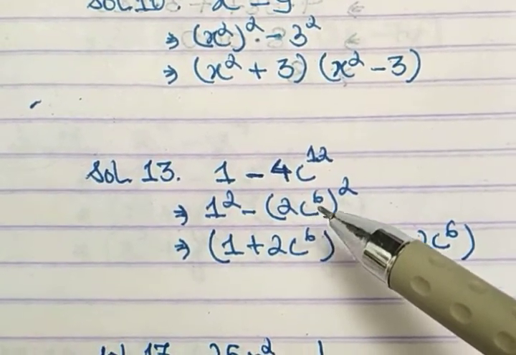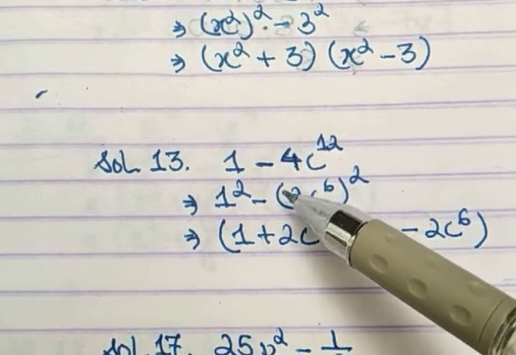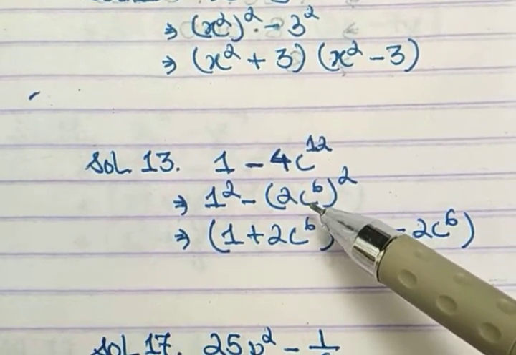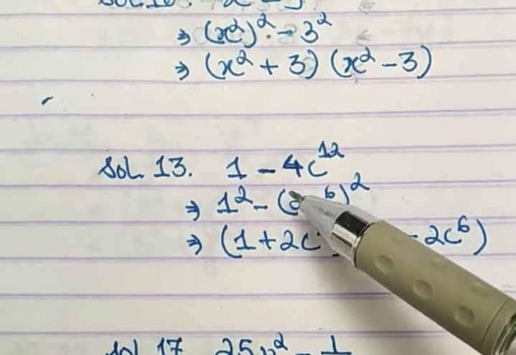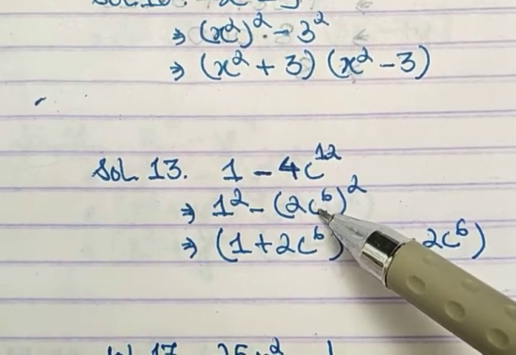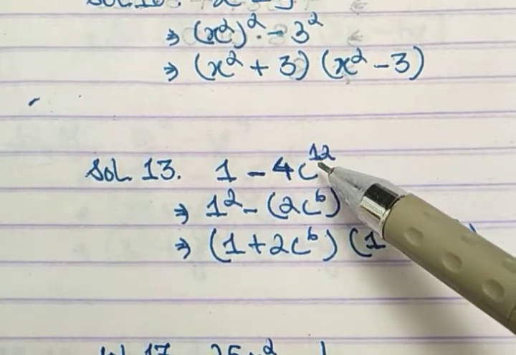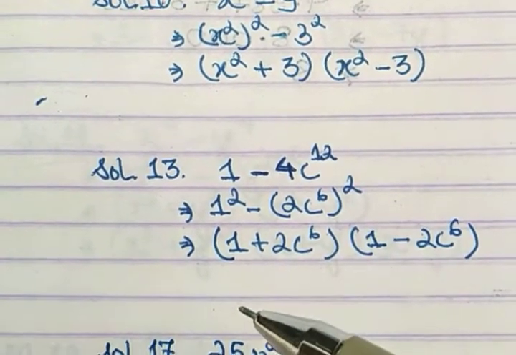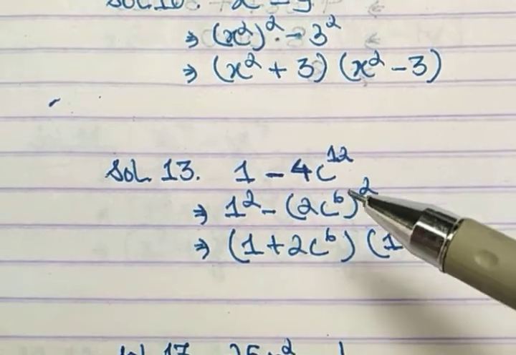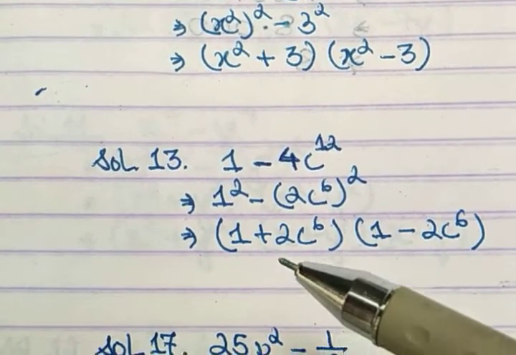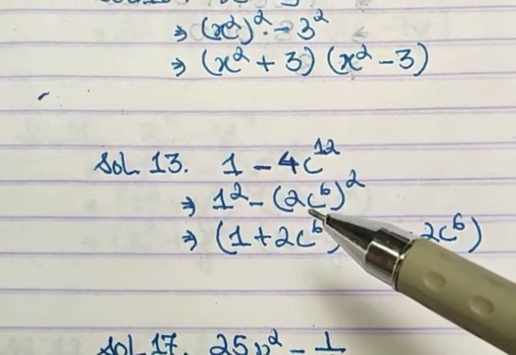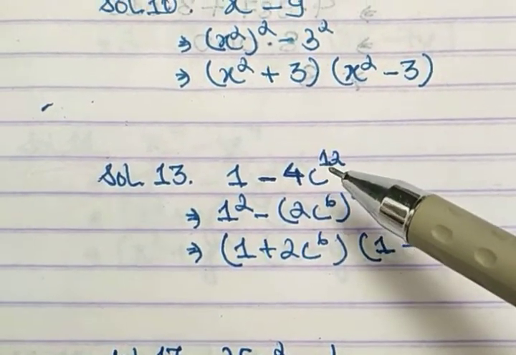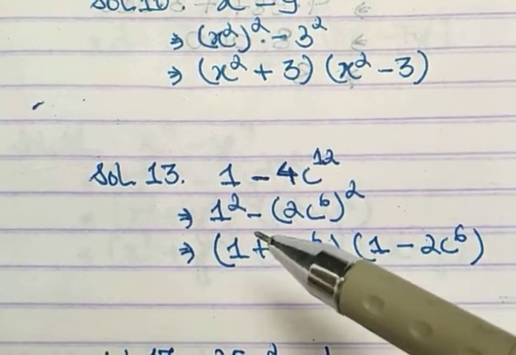See, if I write c to the power 6 to the power 2, now see, why have we used the bracket in here? It is because this square is applicable for both the terms inside the bracket, isn't it? If you square 2, you will get 4. And c to the power 6 into 2 is 12, c to the power 12. In this way also, you can cross check whether the form that you have written is correct or not. So 2 to the power 2 into c to the power 6 whole square will give you 4c to the power 12, and that means it's correct.